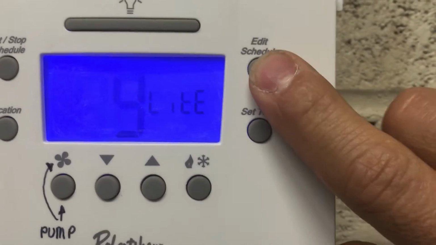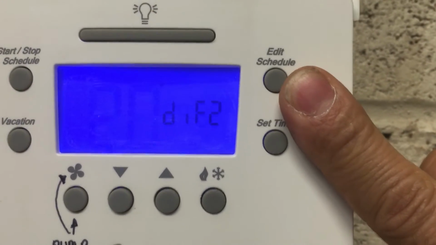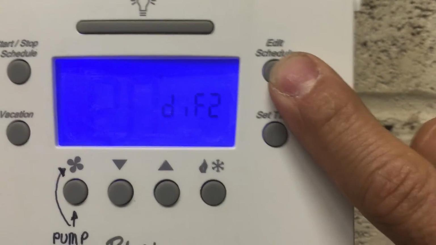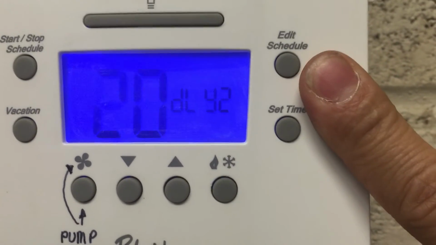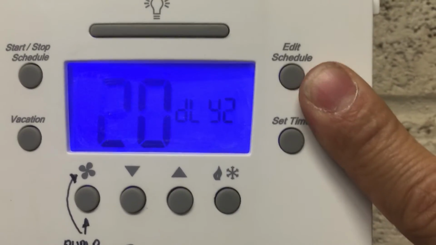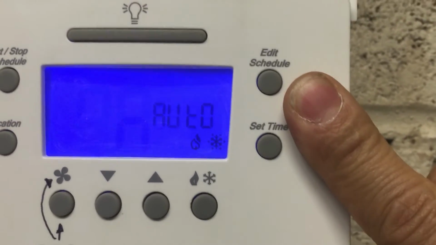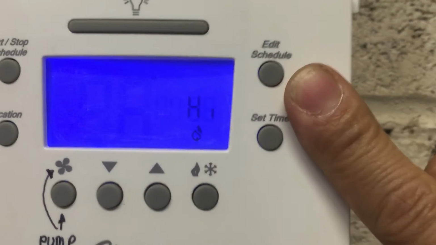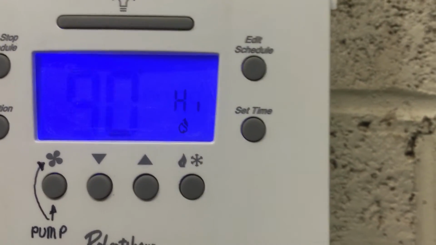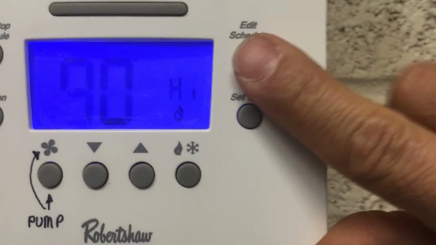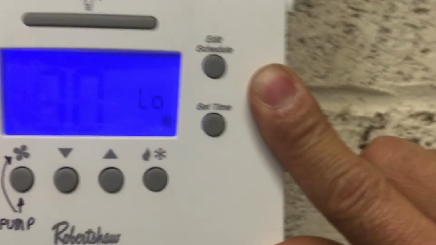Yes on the LIE, 1 degree differential, 2 degree differential on number 2, 20-second delay between stage 2 and stage 1. Auto is set to N, not Y. 90 degrees high. This is not a heat application, so we're just going to leave that. Low is 70. This is raised up from like 64 degrees.